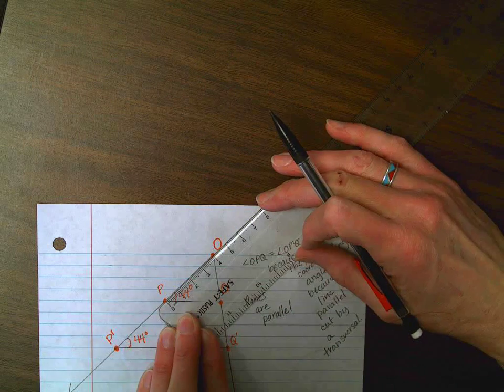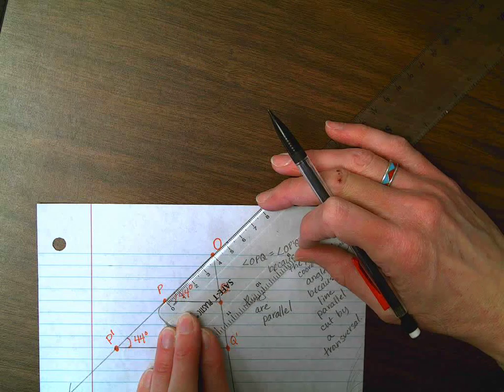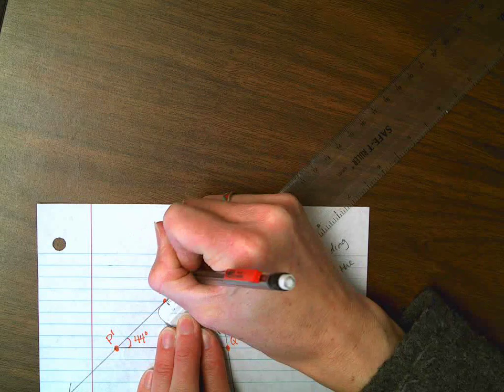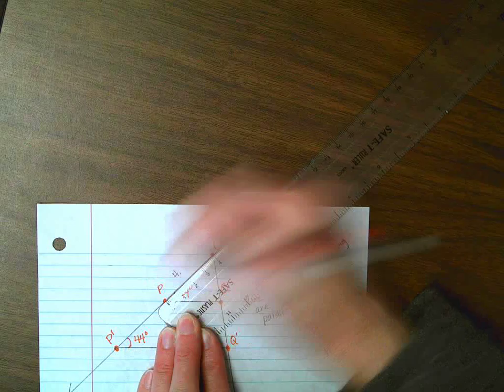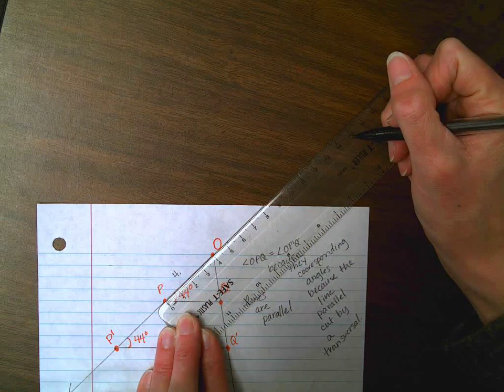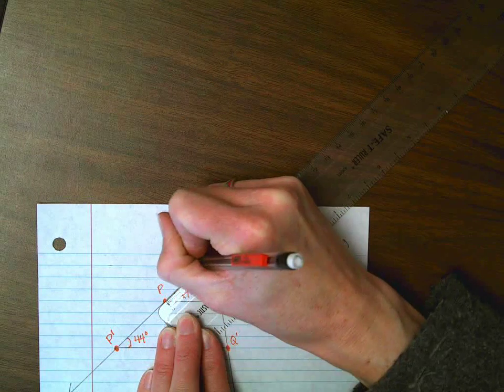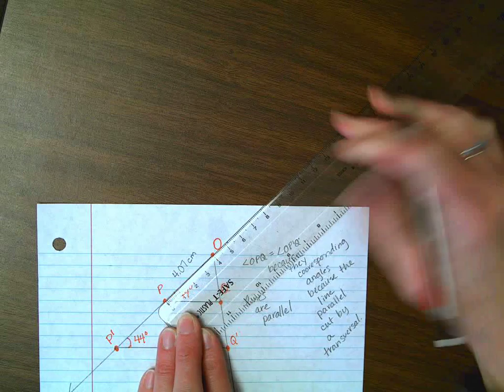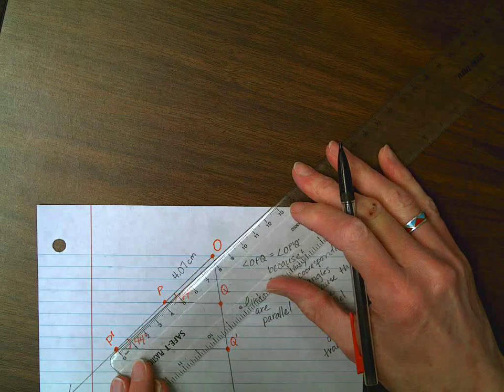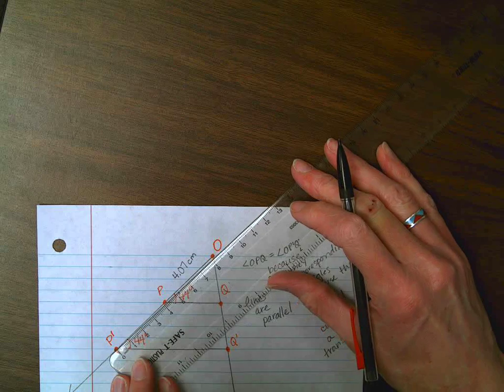So I got on mine that it measures about 4 point, I would say 0.07 centimeters. Okay, and then let's see what this one measures.